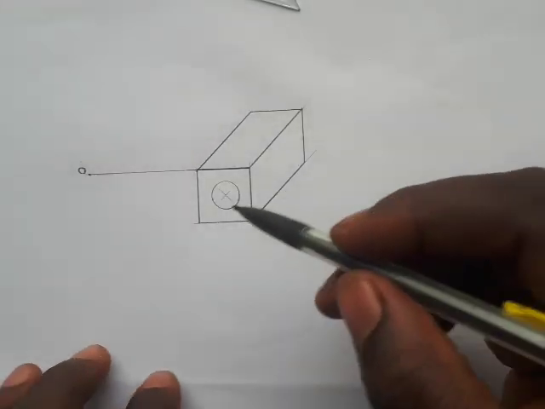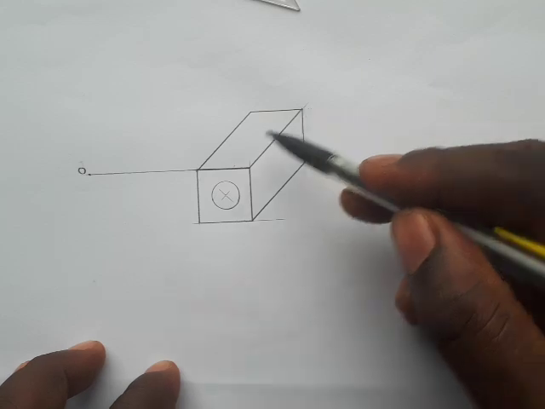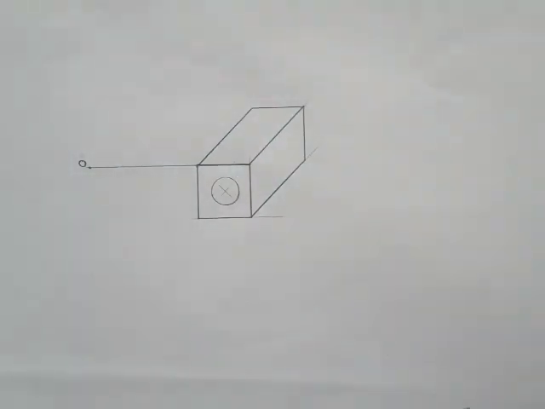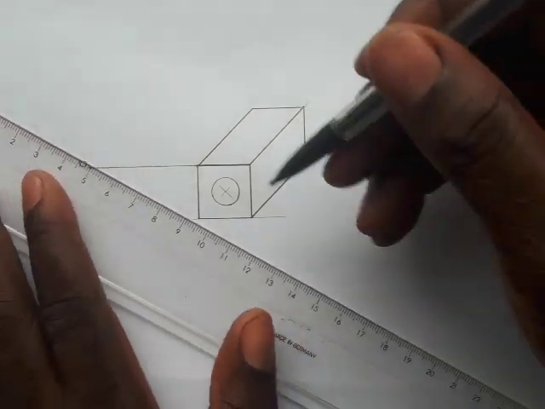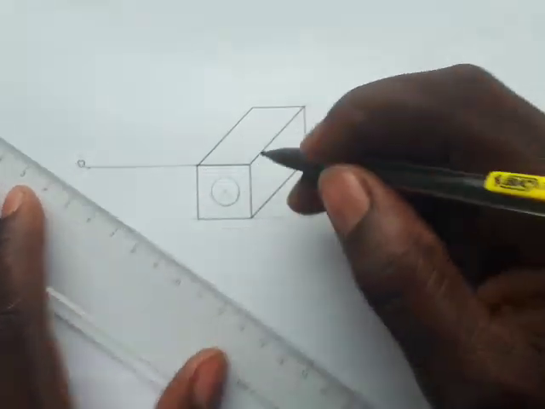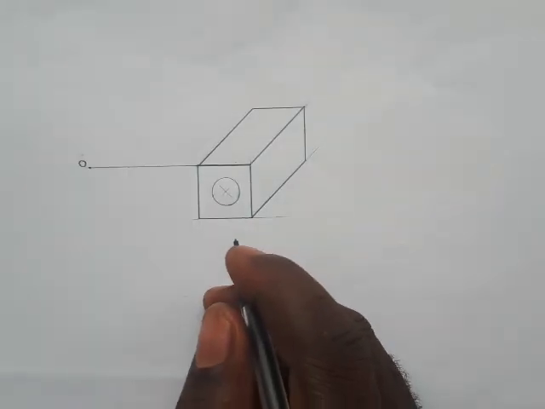But first of all, we're going to draw lines through all the edges, or if you like, vertices of this object, from point O. So from point O, radiate lines, thin lines, very thin lines. Okay, now let me label this.